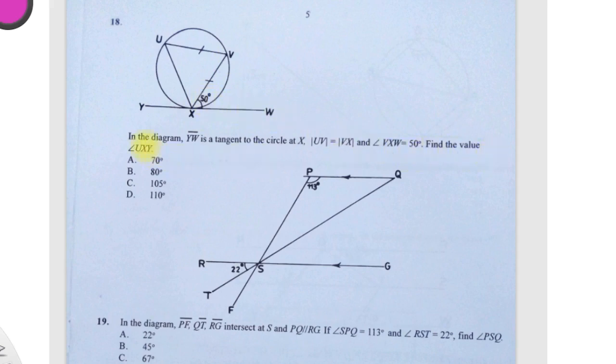Find the value of angle UXY. So this is the angle we are supposed to find. Okay, fine. So you see that I say that the length of UV is equal to the length of VX. I hope you know what this sign means. Okay, fine.